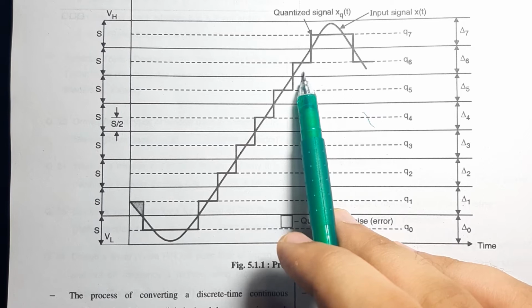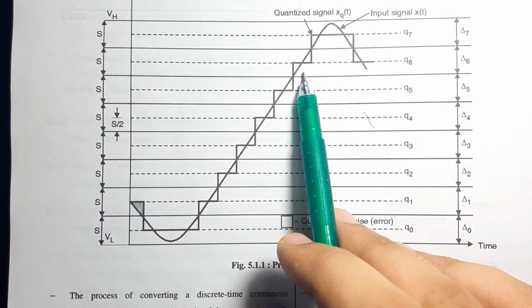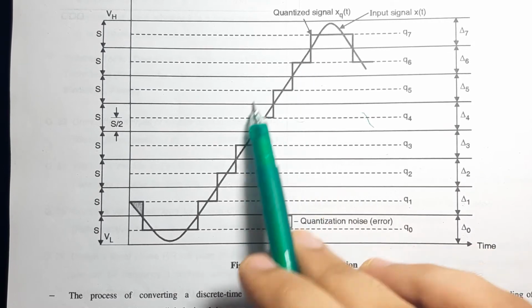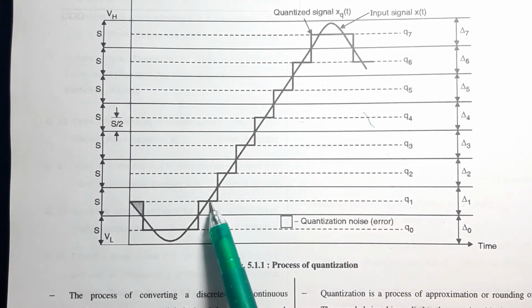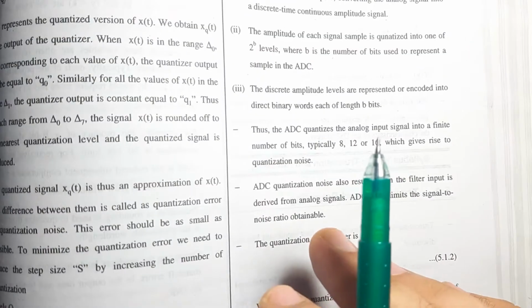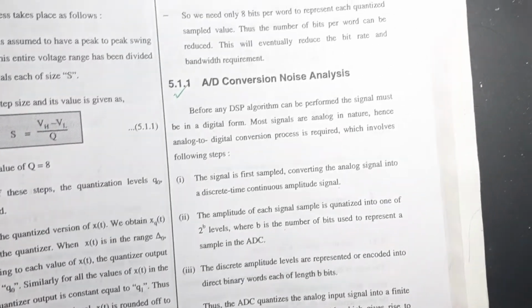Now every word consists of 8 bits over here. So consider the amount of data to be generated if this simple signal would have to be converted into single words, and then hundreds and thousands of such words have to be created and then processed. So it is a tedious job to be done, hence quantization is being done.